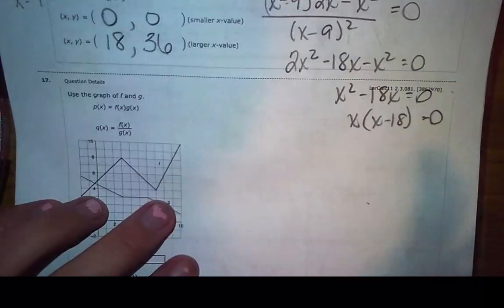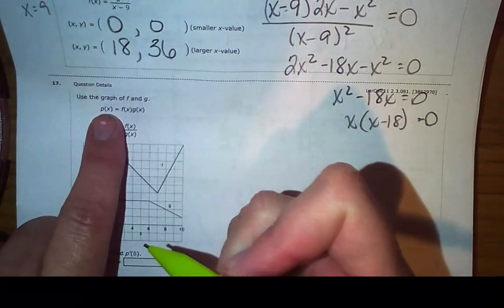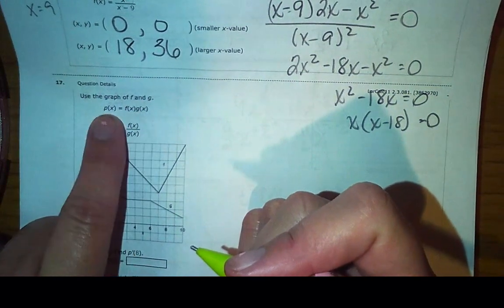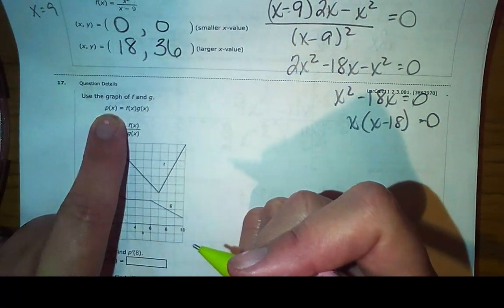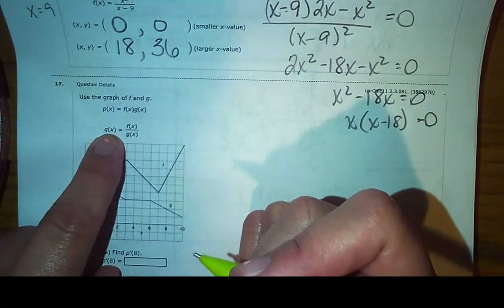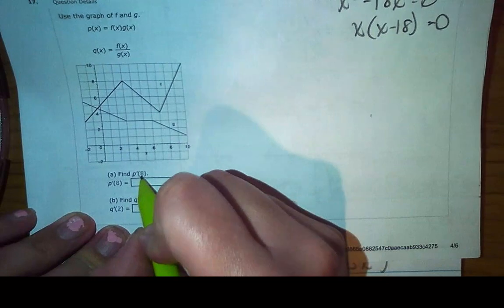All right, so for 17, we have to look at the graph. It says I have p of x, and that equals a function times a function. So I bet p means product. And then for q of x, I have a function divided by a function. So I bet that means quotient. And then what it says is find the derivative of this function, the product, evaluated at 8.